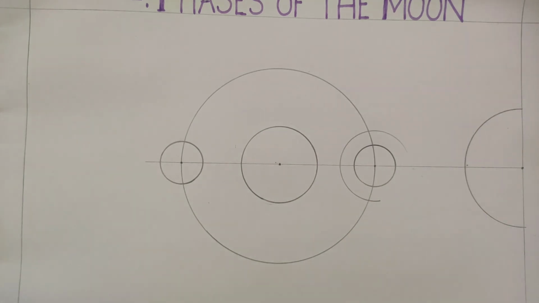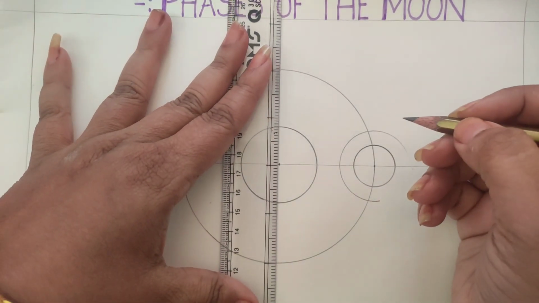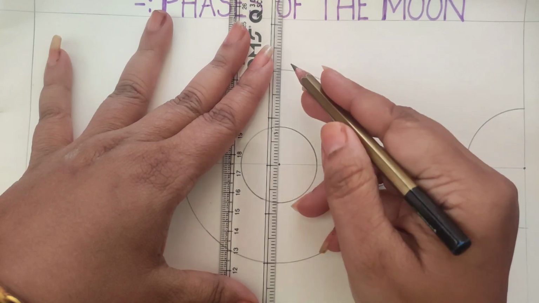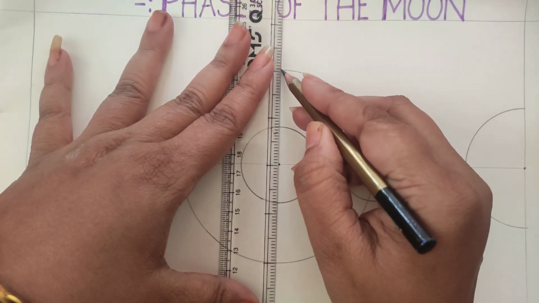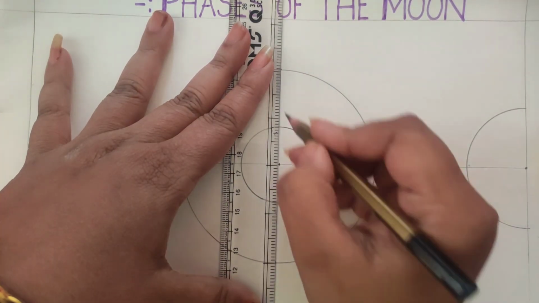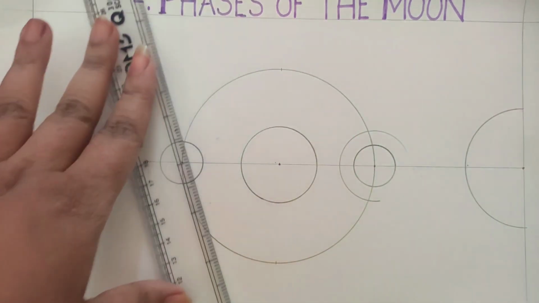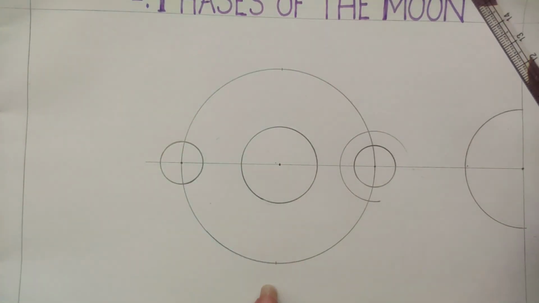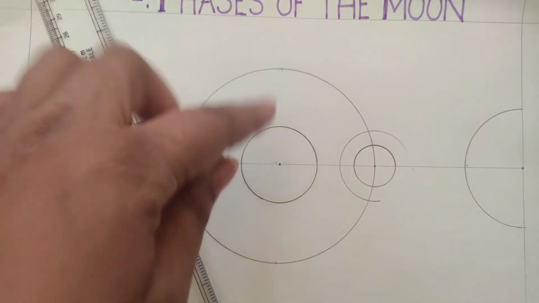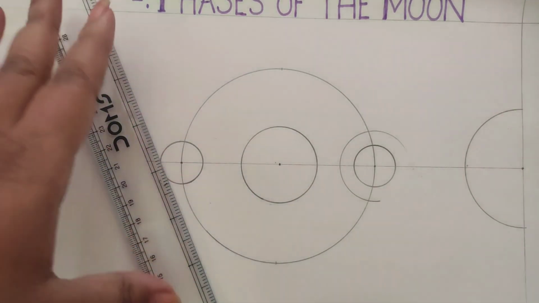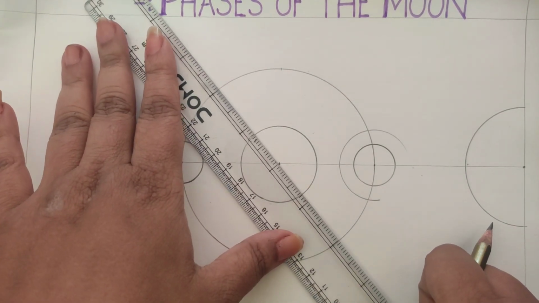Then after that, take your scale and draw again, making a perpendicular over here. Draw 2 points over here. You can see 2 points should be there, okay. Then the next phase, okay. This is the half, the first quarter and last quarter, okay.